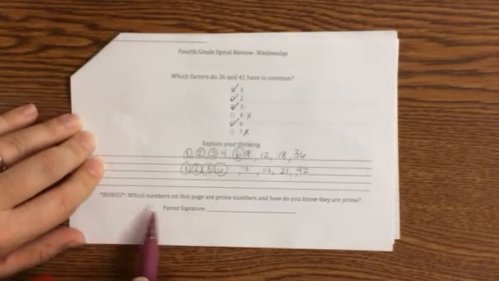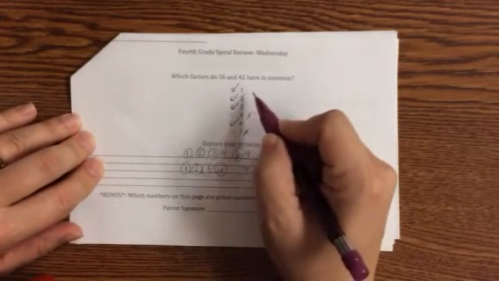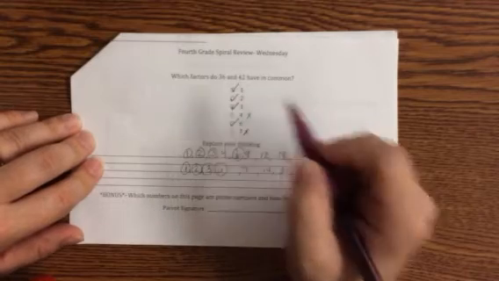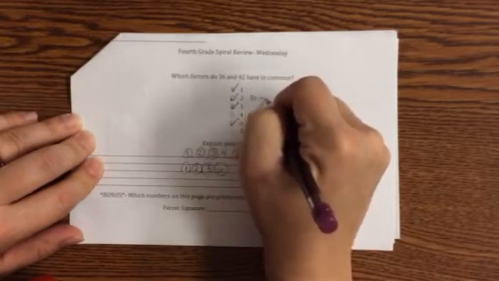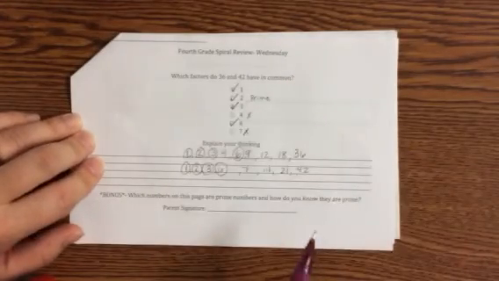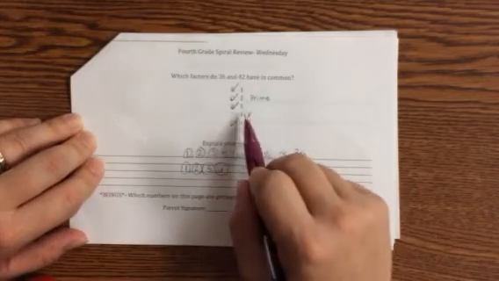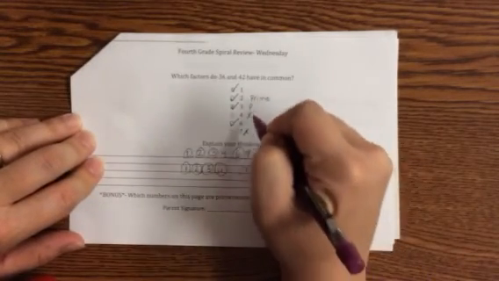Now, bonus, which numbers on this page are prime, and how do you know they're prime? 1 does not qualify as either a prime or composite number. However, 2 is prime because only 2 times 1 is the factor pair for the number 2. Number 3 is the same way. It's prime because you can only get to 3 by multiplying 1 times 3.